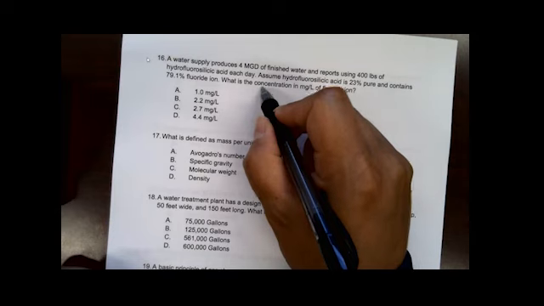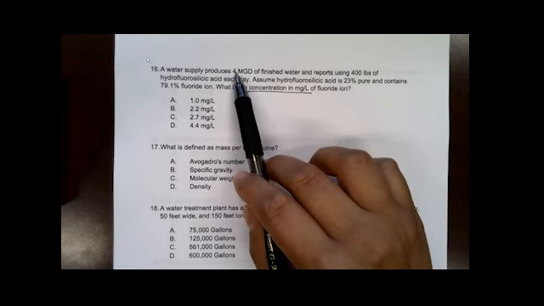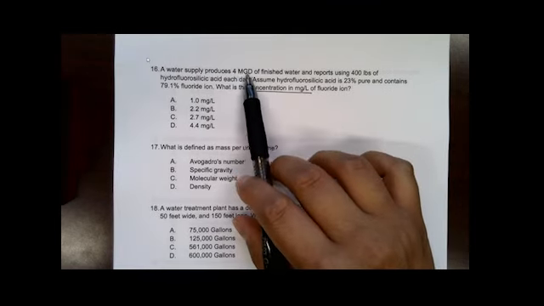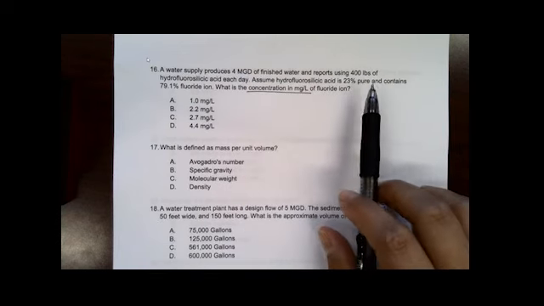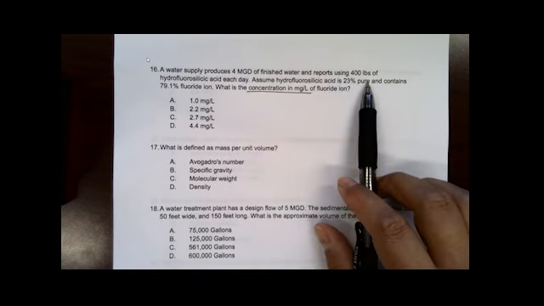Okay, so this is a loaded question. Again, we're asked for a concentration, milligrams per liter, so we know that we're going to be using the parts per million equation. We're given our flow or our water, 4 million gallons a day. We are also given our pounds of solution.